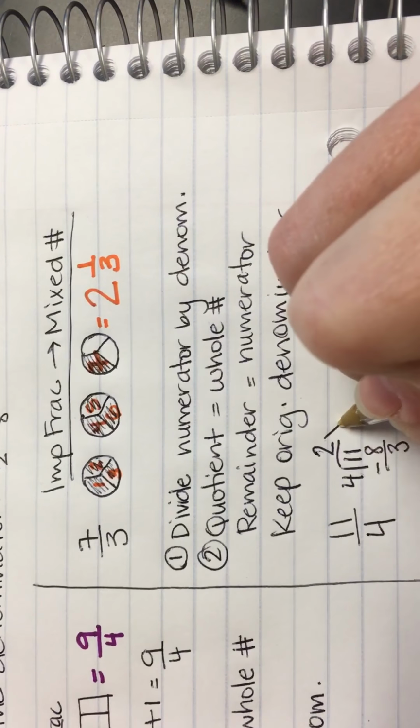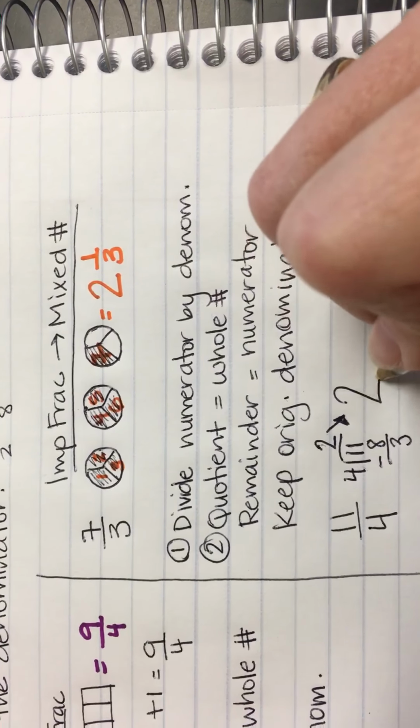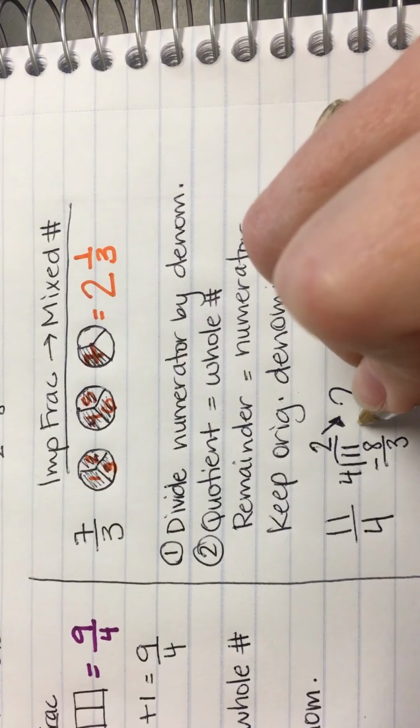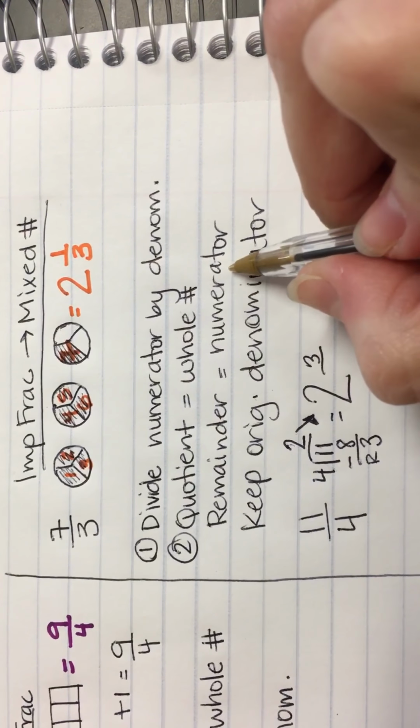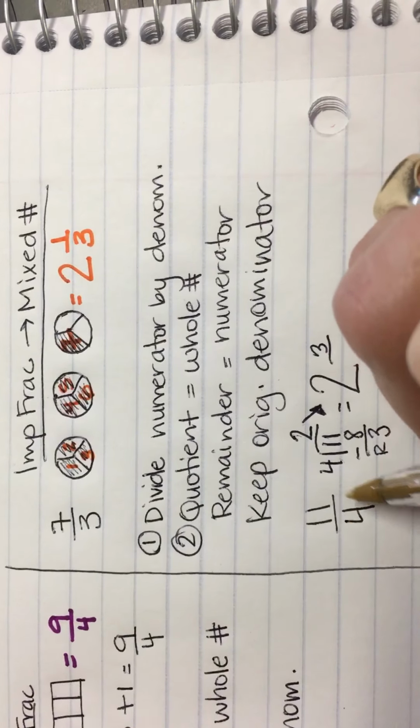So 2, being my quotient, or my answer, becomes my whole number. 3 is my remainder. Some of you might write this down here in elementary school where you would write remainder 3. So 3 becomes my new numerator. And it says keep the original denominator. Well, my original denominator, if you look, was this number. So that is equal to 2 3/4.